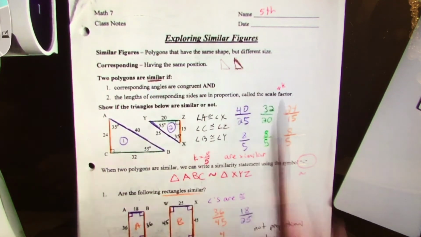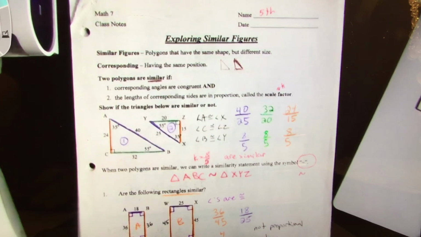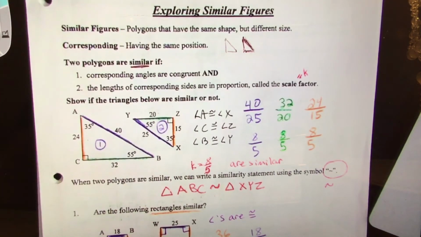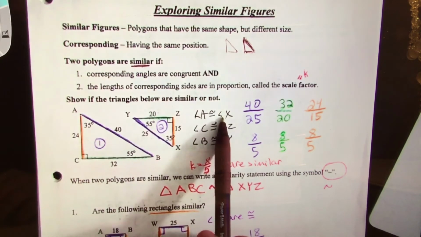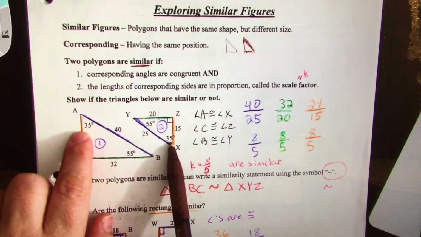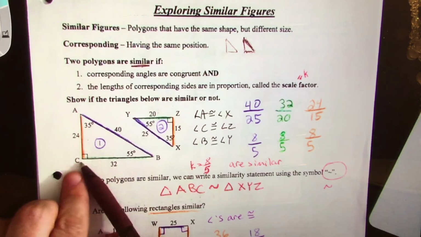I'm sorry if this is a little blurry. Let me see if I can zoom in a little bit and let this be a little less blurry. Okay. So it says show if the two triangles are similar or not. So I had to figure out which sides are proportional to what. And this one wasn't so bad because angle A is congruent to angle X. See, this one's 35 degrees and this one's 35 degrees. And then C is congruent to Z.